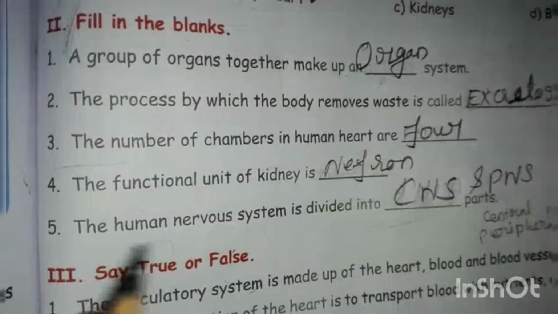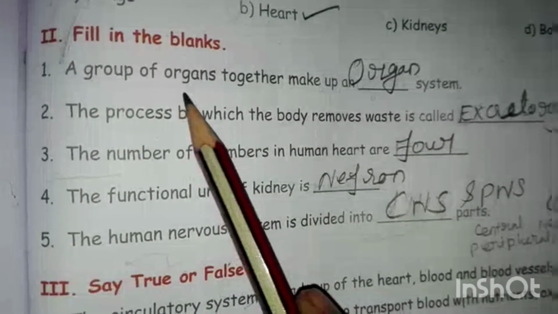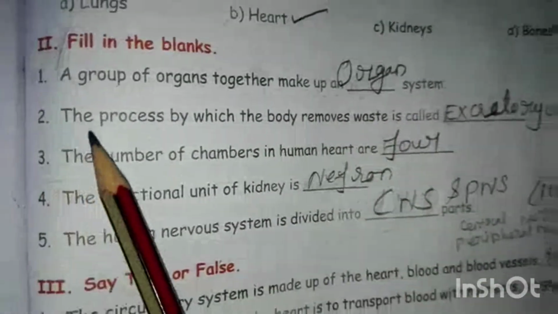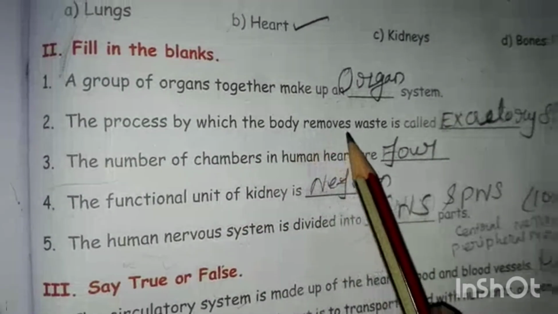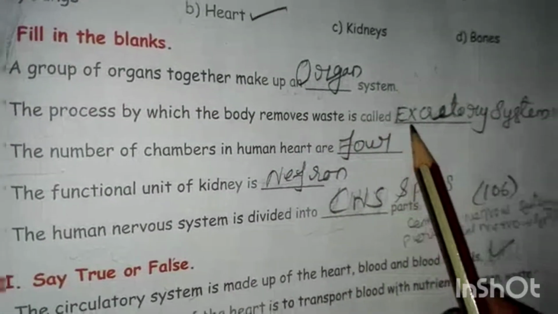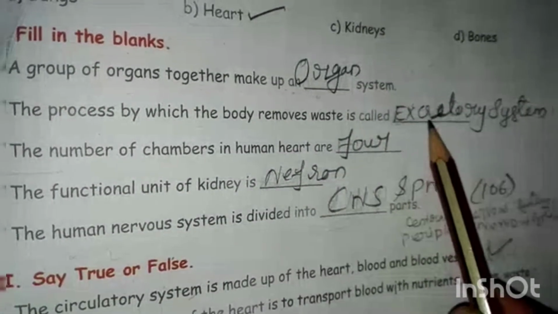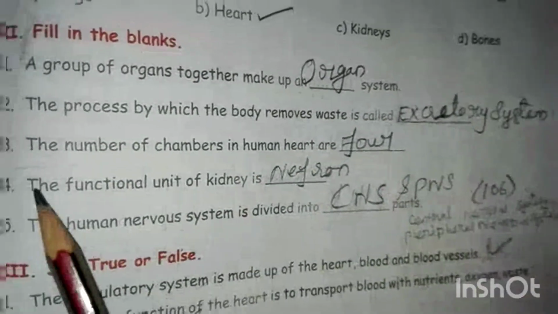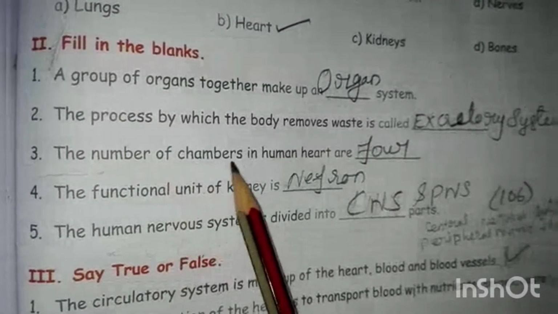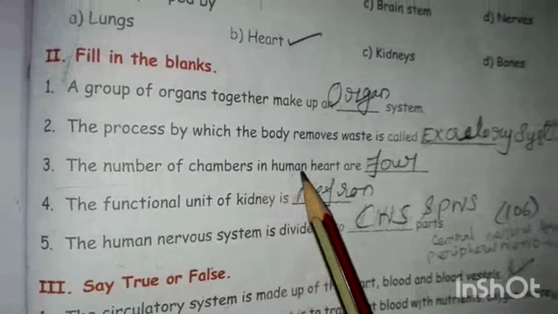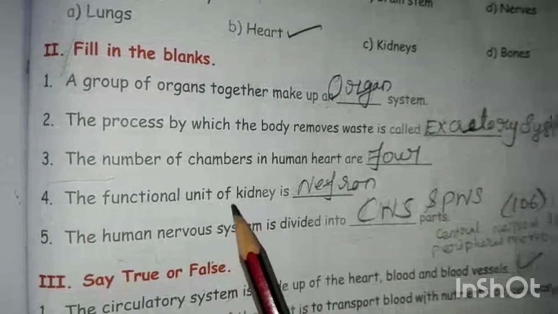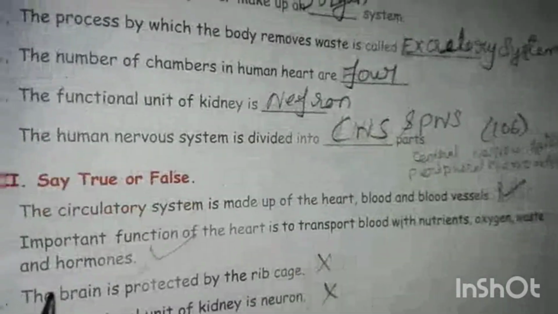Fill in the blanks. A group of organs together make up an organ system. The process by which the body removes waste is called excretory. E-X-C-R-E-T-O-R-Y. Excretory system. Then third one, the number of chambers in human heart are 4. Fourth one, the functional unit of kidney is nephron.